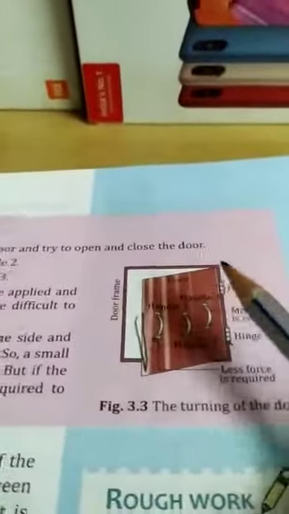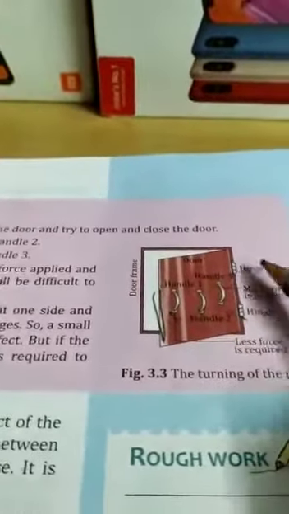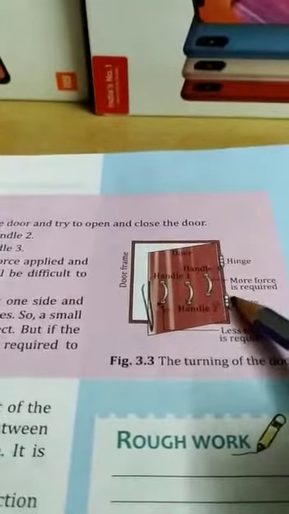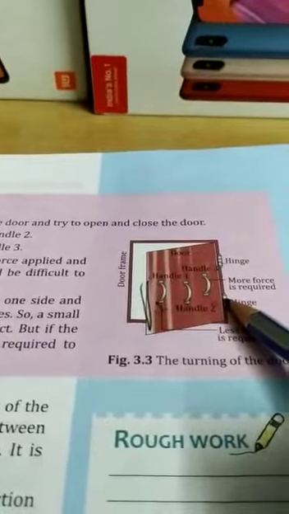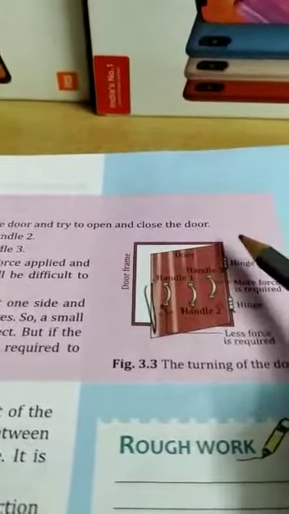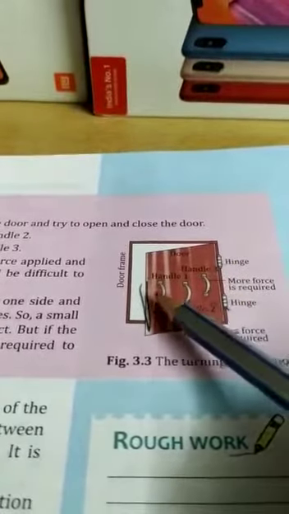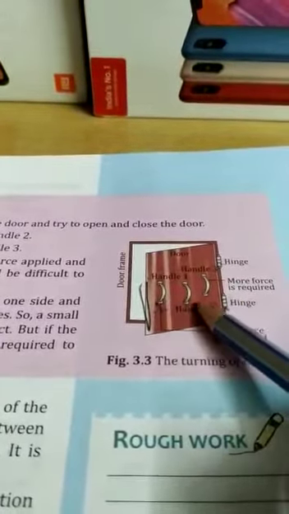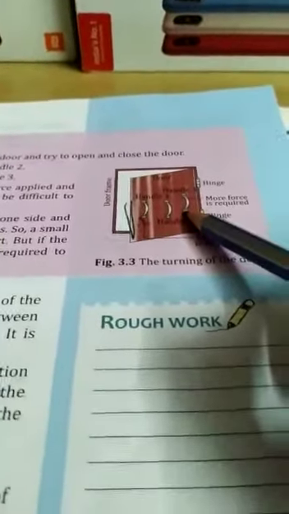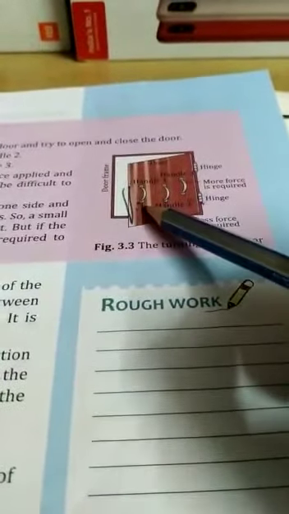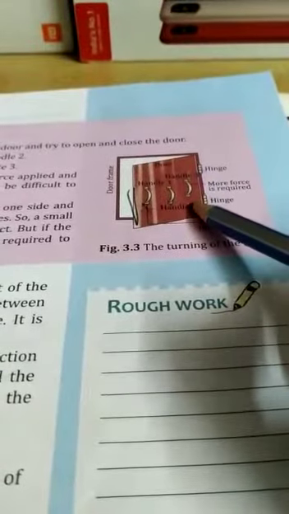This is a door which has iron parts at one edge. These are known as hinges. And let us consider 3 handles of this door: handle 1, handle 2 and handle 3.